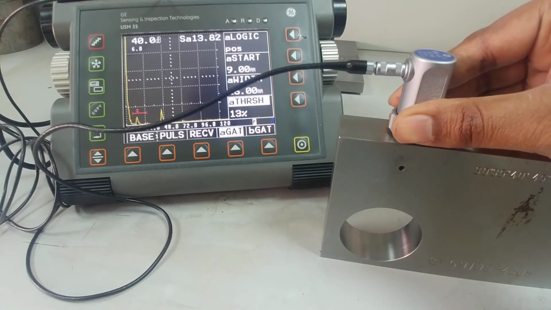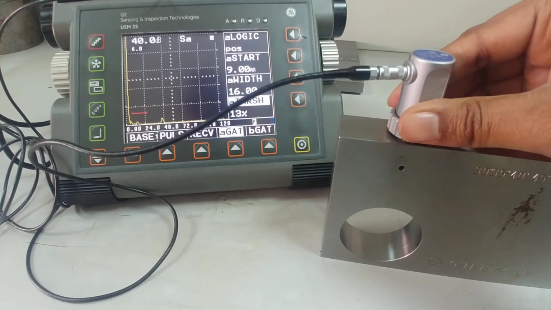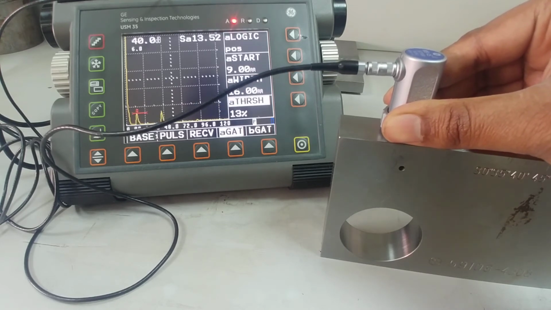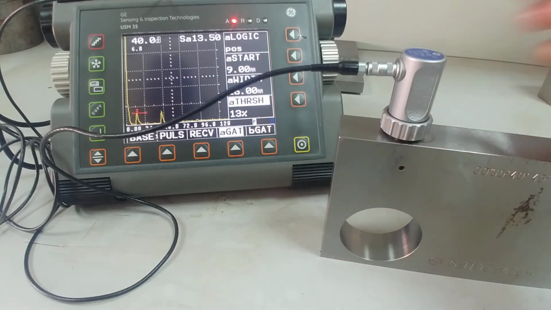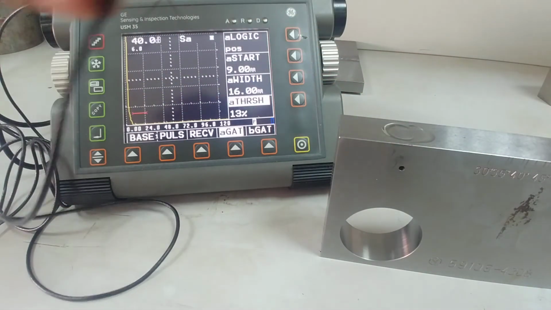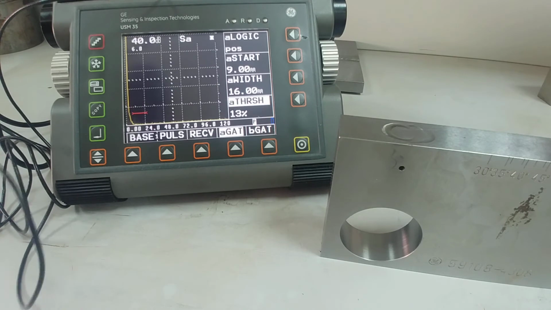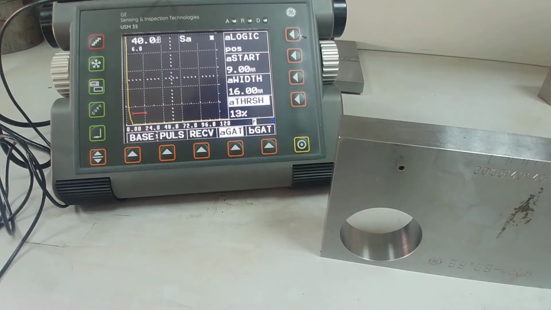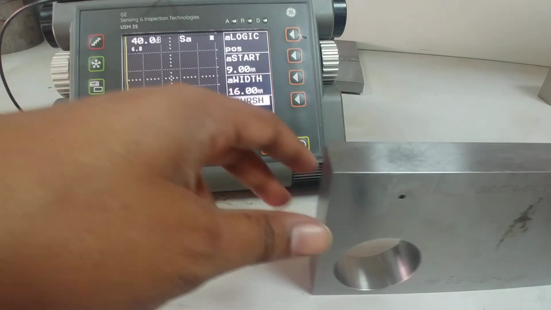So how do we do it? Just move the probe. Once you get the highest peak, just stop there. It's 13.5. So this proves the sensitivity. That means I can measure a defect of 1.5 mm easily. Now let's go for resolution.